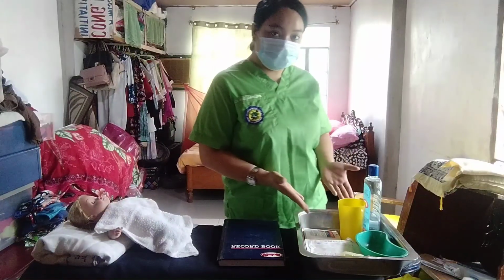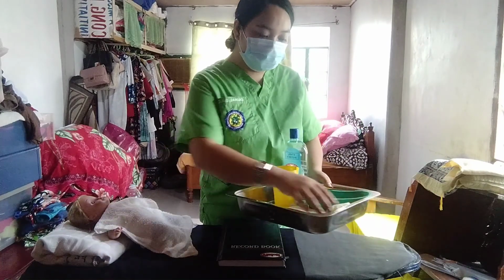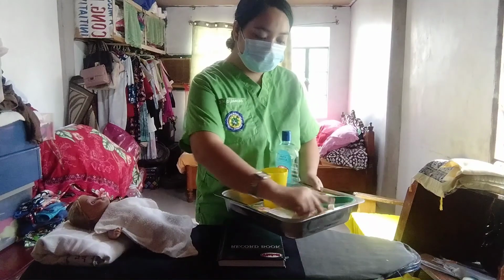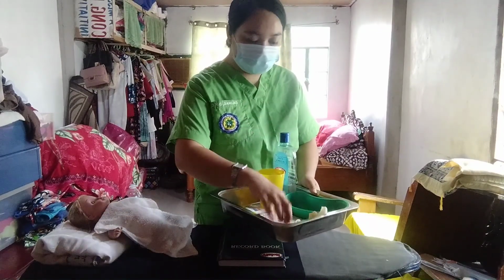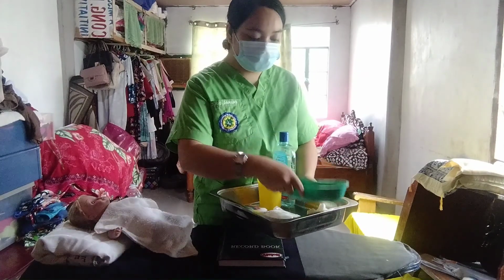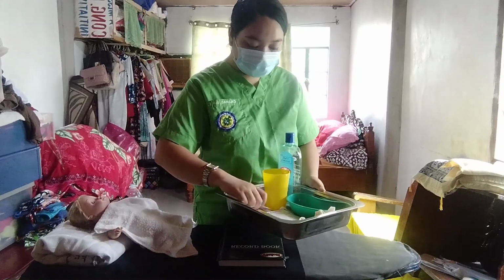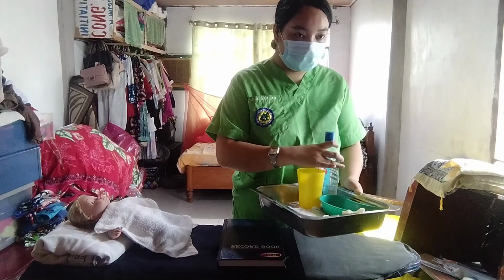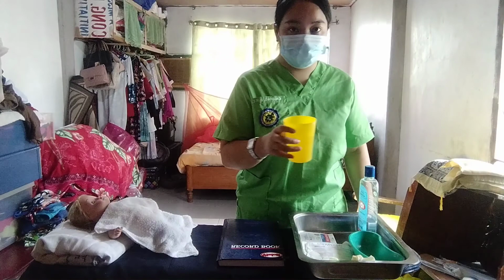Gather equipment such as gloves, sterile gloves, basin, gauze pads, alcohol, and also the water that will be used.